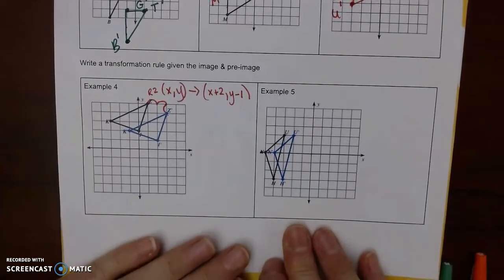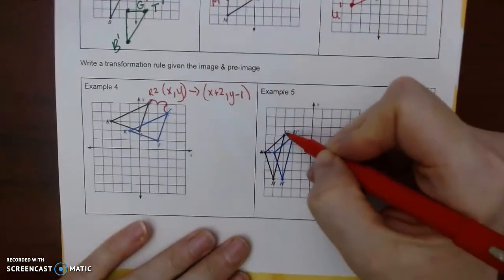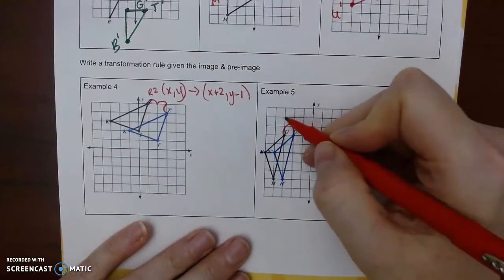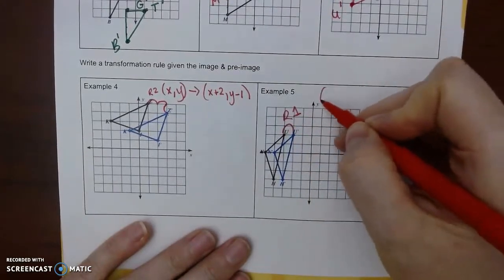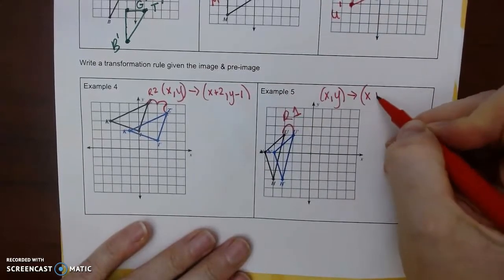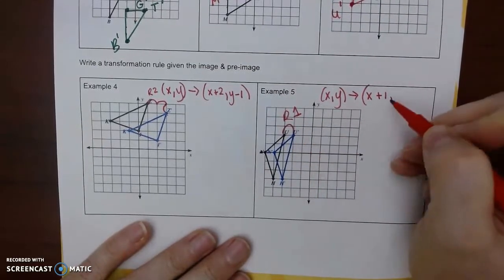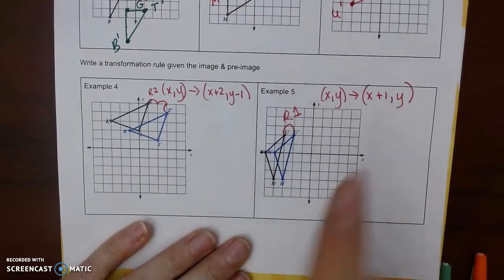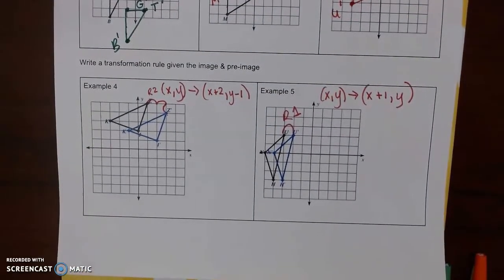All right, example 5. From the black to the black, I'll just use U. We just went to the right 1. So the X, Y ordered pairs are going to go X plus 1. And we didn't go up and down at all, but I still need that Y value to show that. Okay? Good luck.